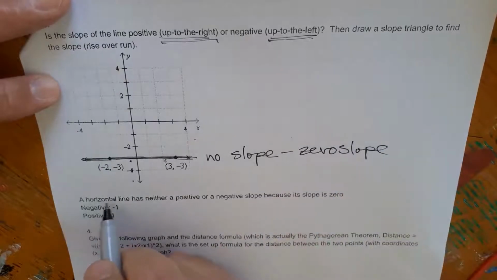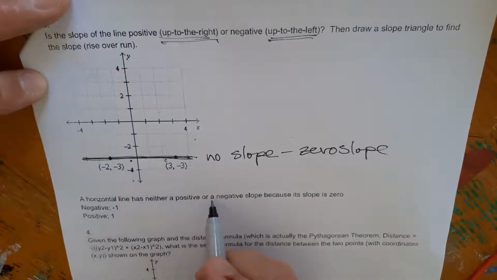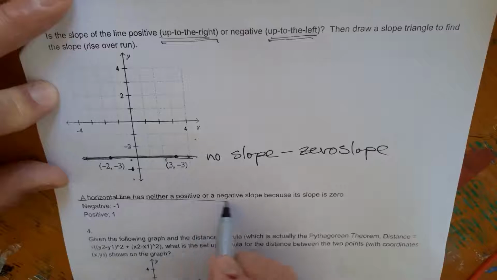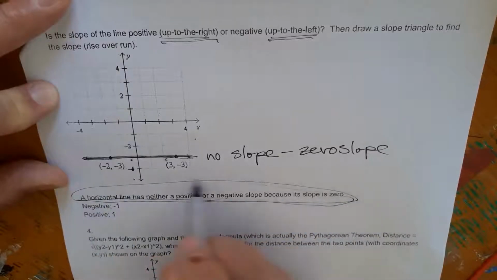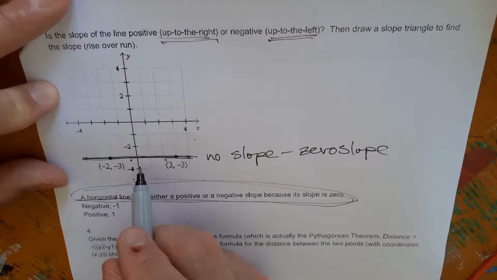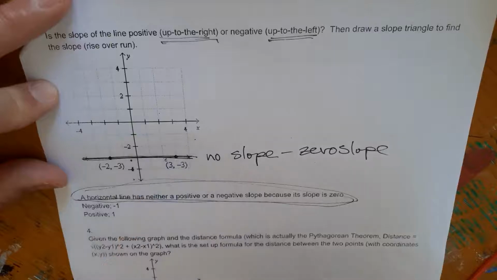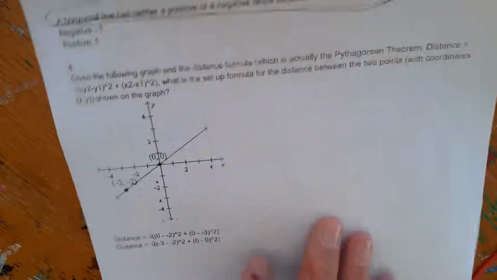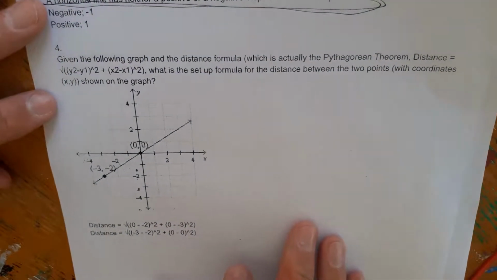All right, what do they say here? A horizontal line has neither a positive or a negative slope because its slope is 0. Fair enough, and that makes sense to me. It's flat. There's neither an up to the right nor an up to the left. There's neither. It's 0. Okay, I like what they did with that.